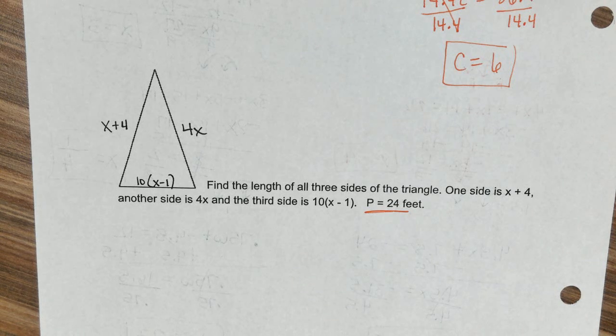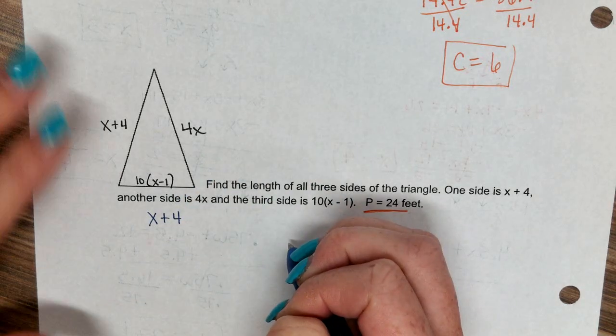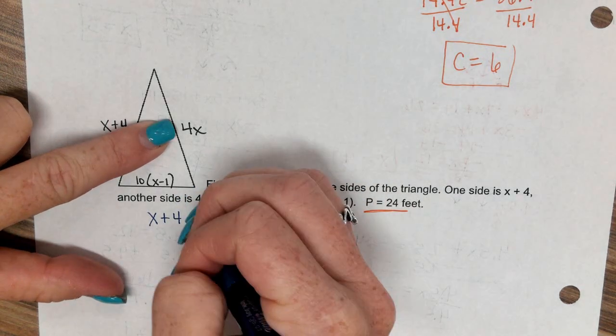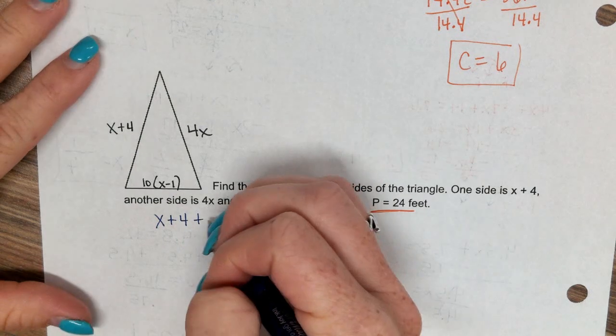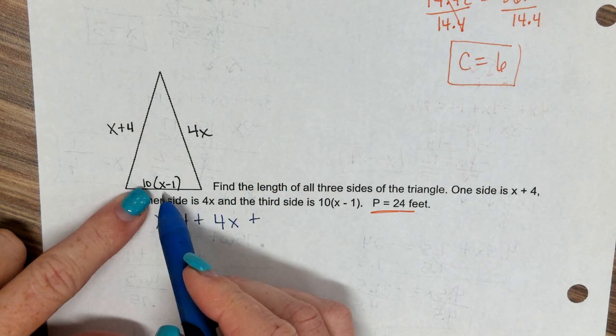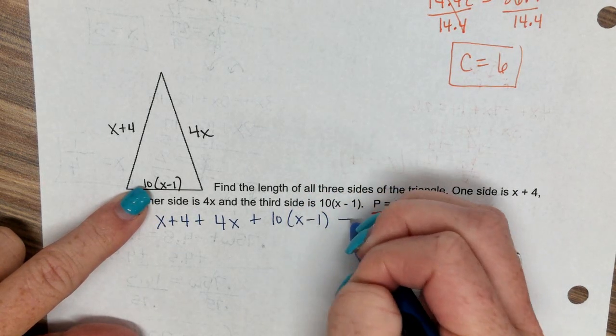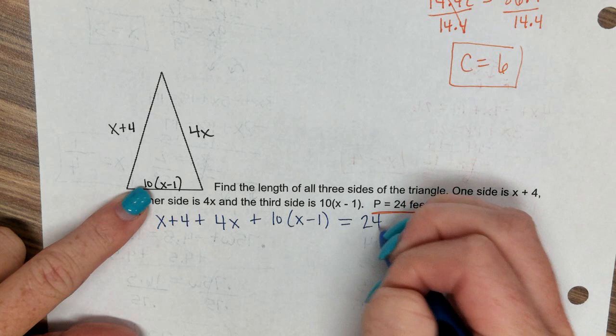Yes, so here we go. I have x plus 4 plus the next side, which I'm going to use 4x, plus this side, so 10 times x minus 1 has to all add up to equal 24.